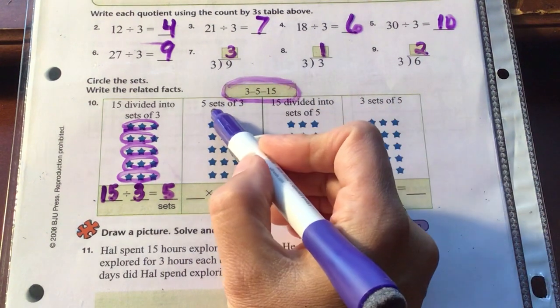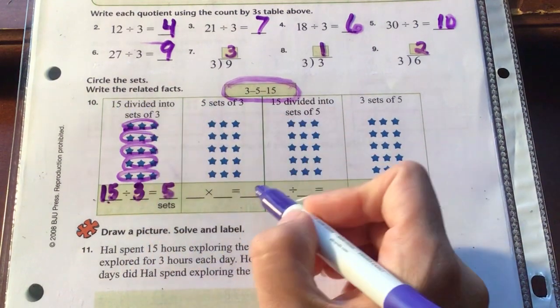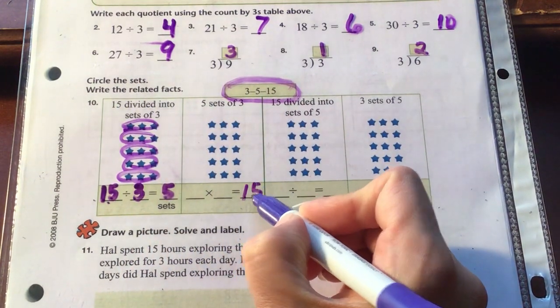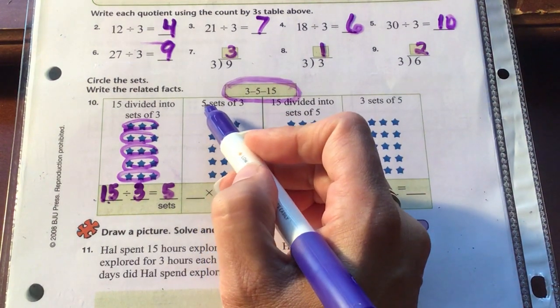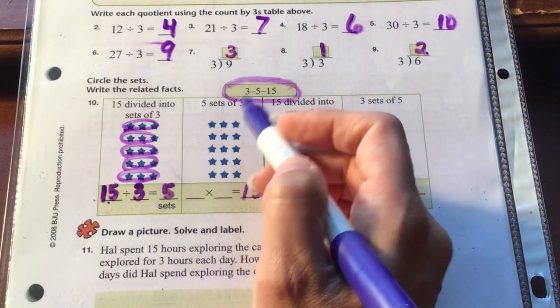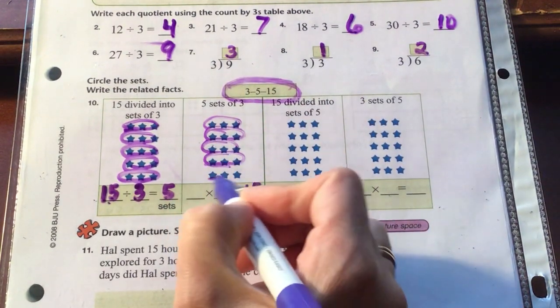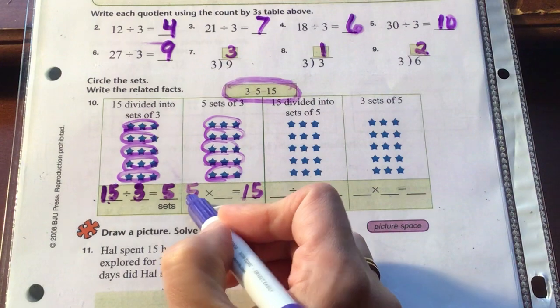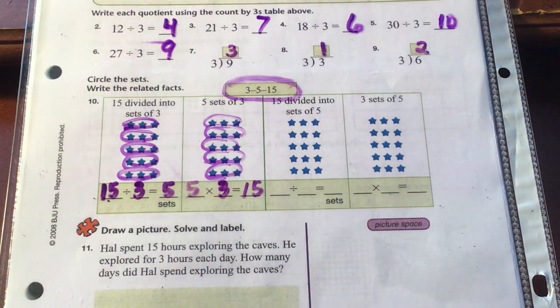Now, let's write a times fact. I know my total's what? Well, it told me here, right? And I know it's 15, so I can write that as my product. They want me to circle 5 sets of 3. So again, I'm circling groups of 3, and I should end up with 5. So my times fact is 5 times 3 equals 15.